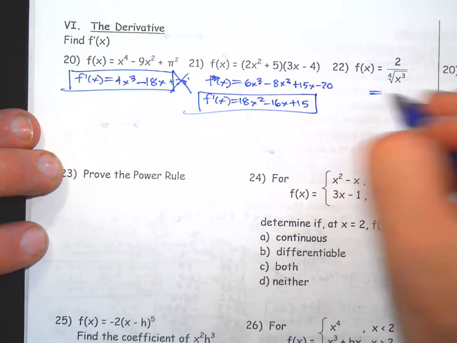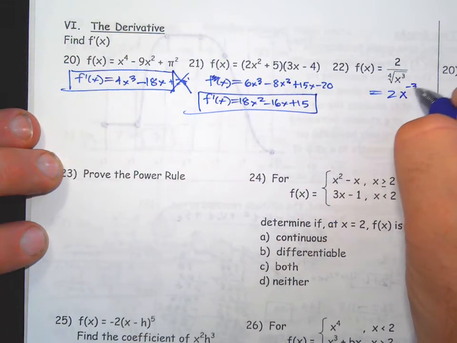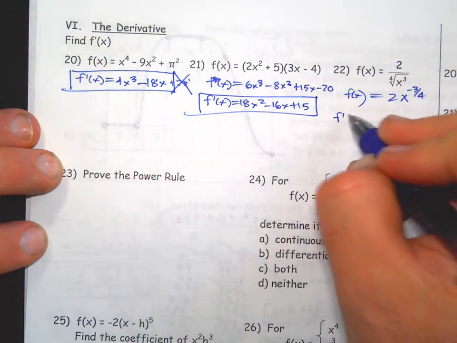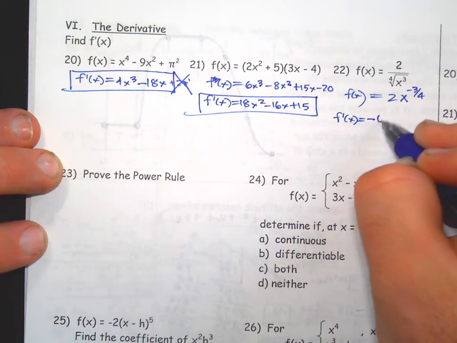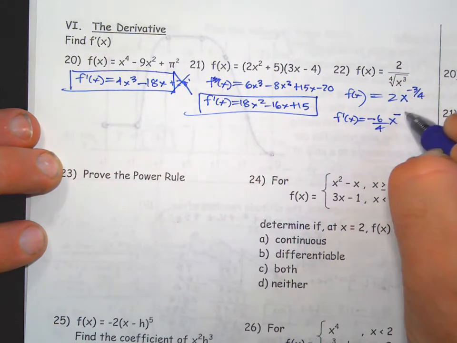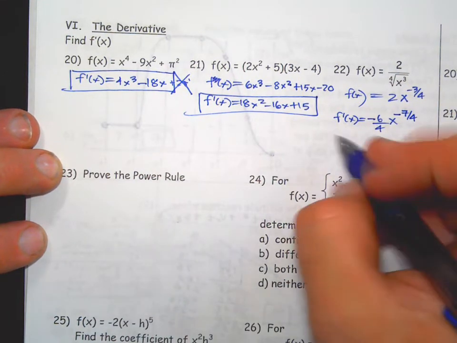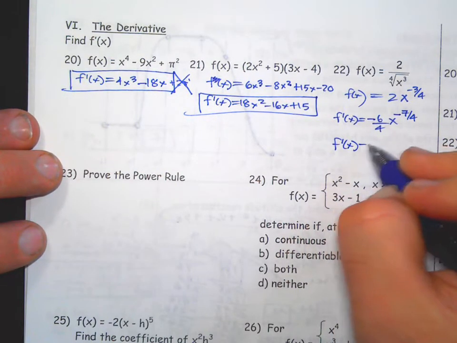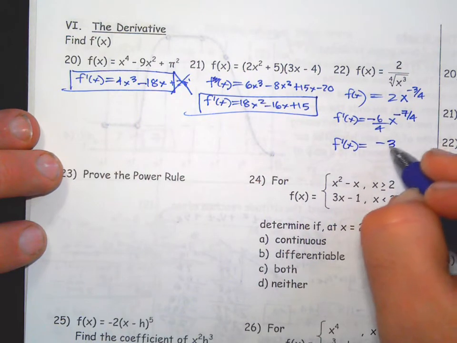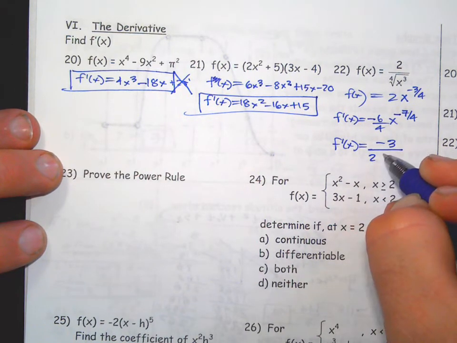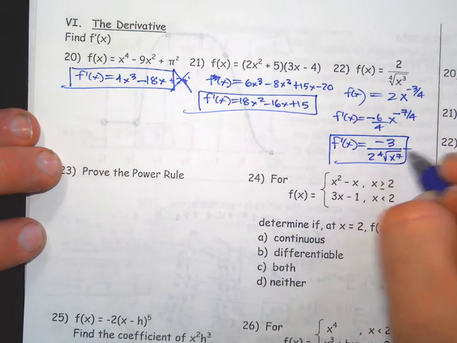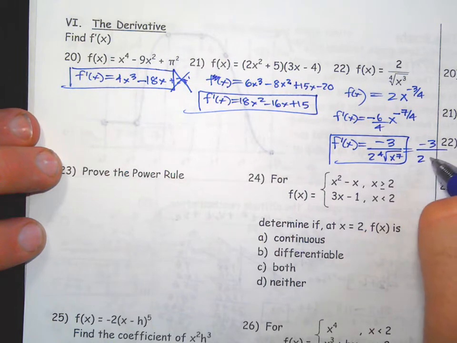This, I would rewrite it as 2x to the negative 3/4 power. That's the same function. And then take the derivative using the power rule. It's going to be negative 6/4 x to the negative 7/4. You got to take one away. If it's already negative, you got to take it away. A cleaner answer would be without negative exponents, which I usually desire. It would be negative 3 over 2 fourth root of x to the 7th, or negative 3 over 2 x to the 7/4, or something like that.